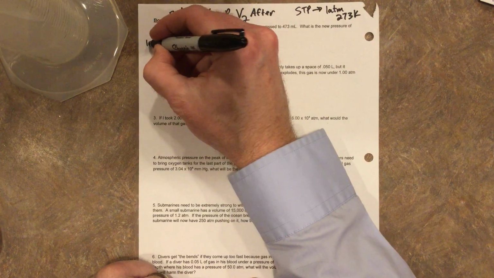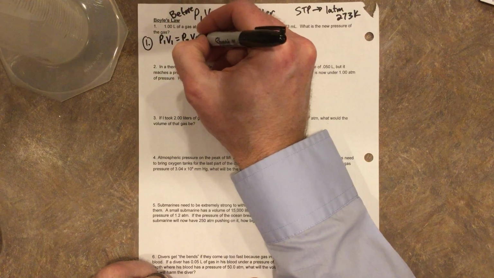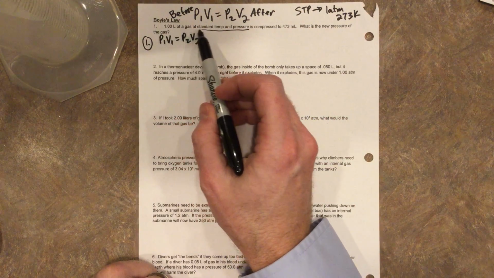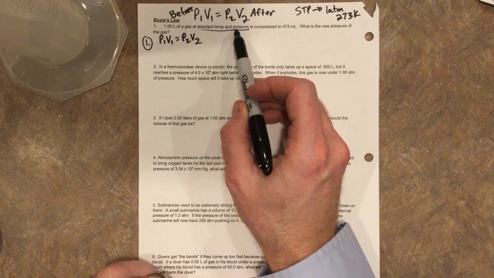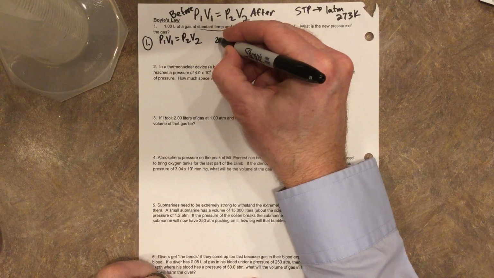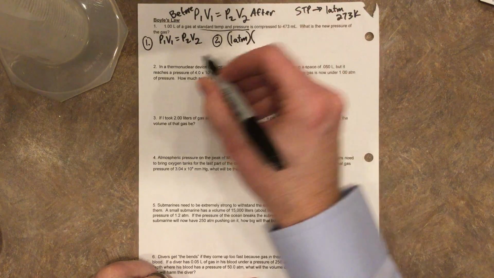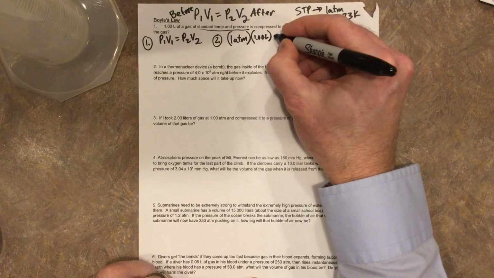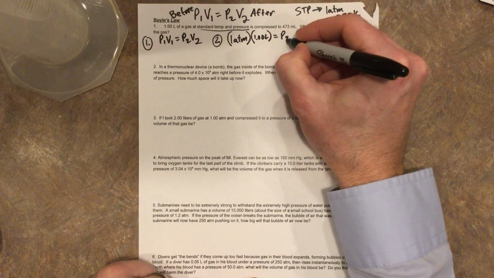So step 1, I always like to take some time to write down the formula. P1V1 equals P2V2. And in this problem, originally, what is it at? Well, we had a liter of gas, and then it's compressed. So originally, it was at that standard pressure, which was 1 atm. So in the place where the P1 goes, I'm going to do my second step. I'm going to put in 1 atm. And then in the spot for the volume, what was the volume originally? It was 1 liter. And then I put equals. What is the pressure afterwards? Well, that's what we don't know, P2. That's what we're trying to figure out.